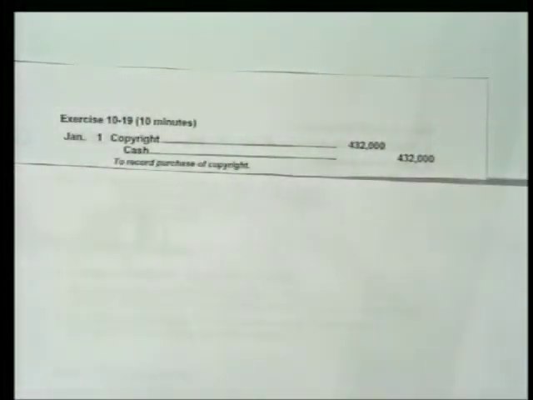Well, first of all, to record the purchase of the copyright, this goes to your reading that you should have done, is we're just going to debit copyright, which is certainly an intangible asset, and credit cash, since the purchase was made in cash, for 432. Okay? All right.